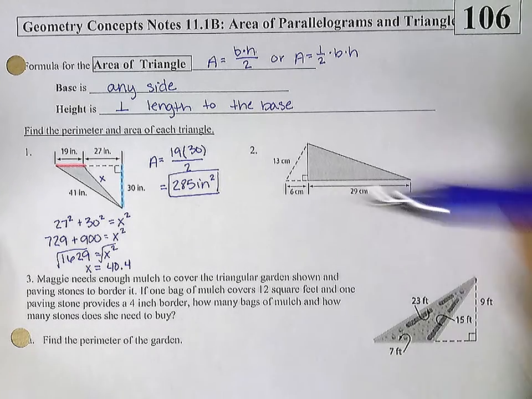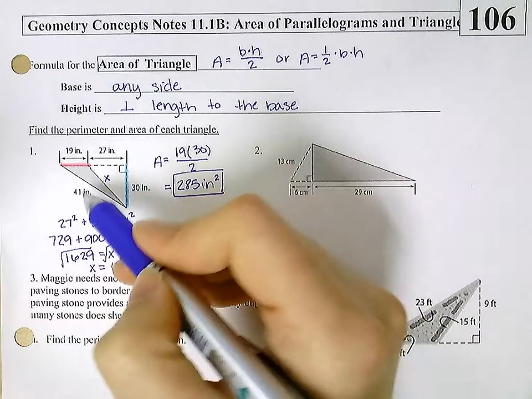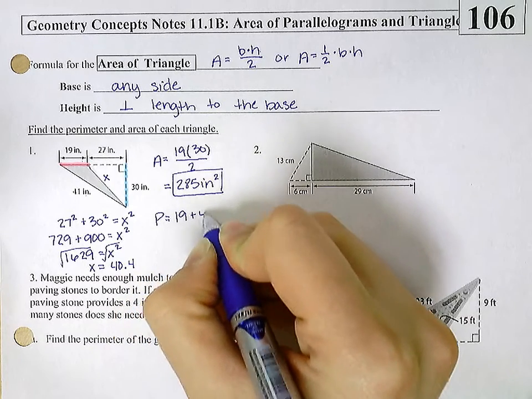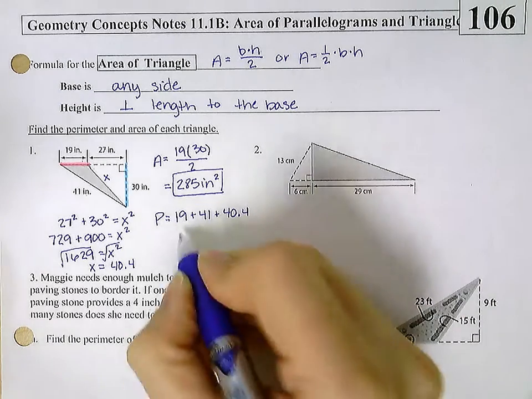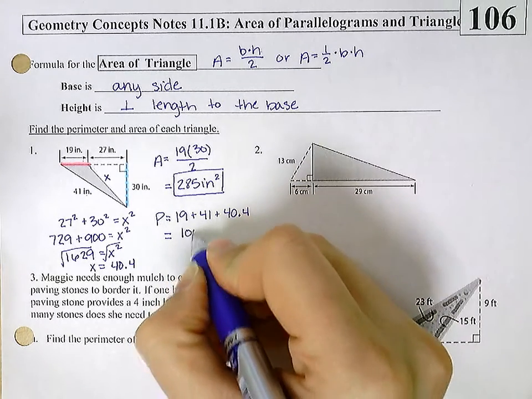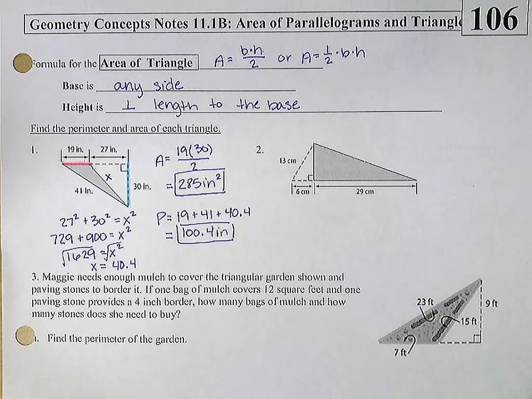So now that I know that this side right here is 40.4, I can add all three of my sides together to get the perimeter. Okay, so I have 19 plus 41 plus 40.4. Okay, and that is 100.4 inches. Questions on the first one, how I found the area or how I found the perimeter?